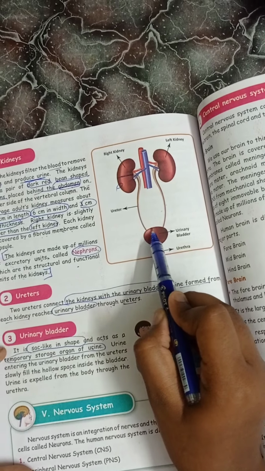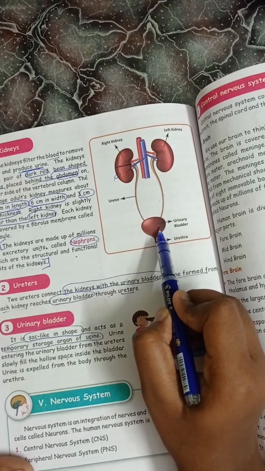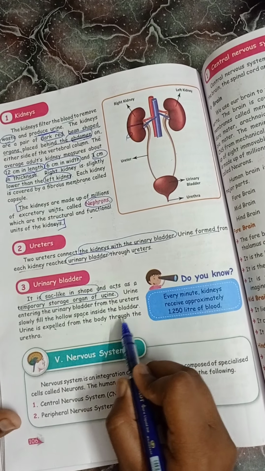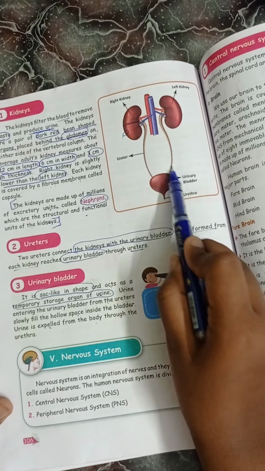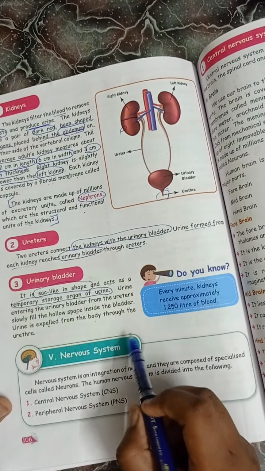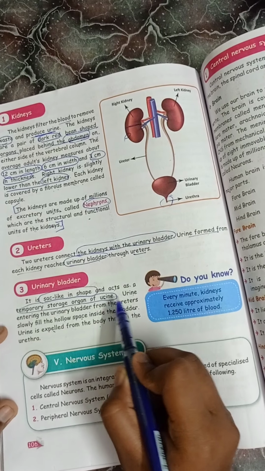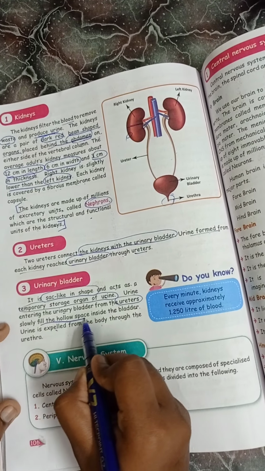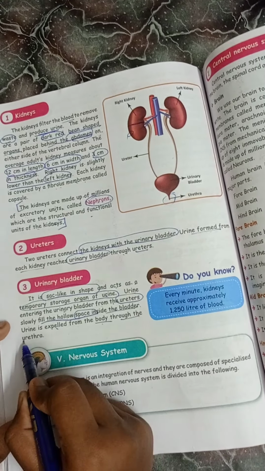When it reaches the urinary bladder, it fills the hollow space inside the bladder. Urine is expelled from the body through the urethra. Okay children, through the urethra. Once again, the bladder is sac-like in shape and acts as a temporary storage organ of urine, and urine is expelled from the body through the urethra.